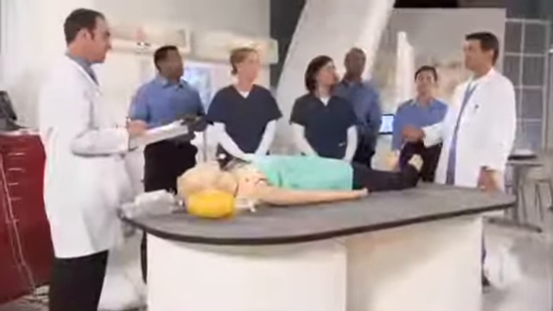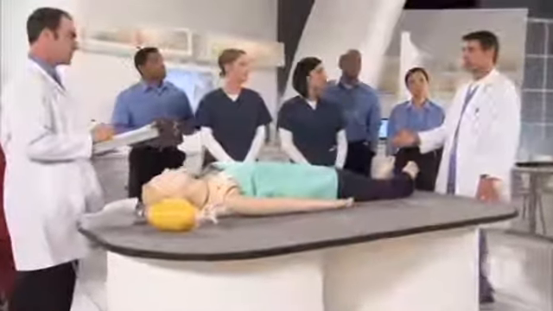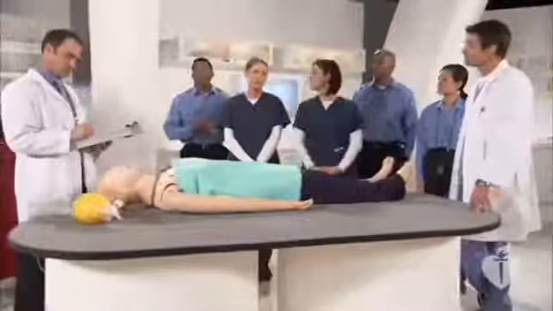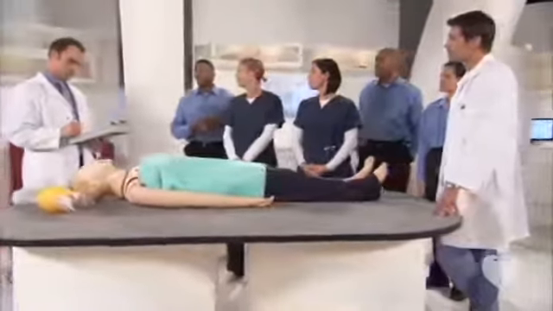Sam, what do you think of managing the arrest without an advanced airway? We were getting good chest rise the entire time, so we didn't need to interrupt chest compressions to insert an endotracheal tube. You know, we could have inserted a supraglottic airway. That could have been done without interrupting the chest compressions. You know, that could have been an option, especially if ventilations became too difficult.